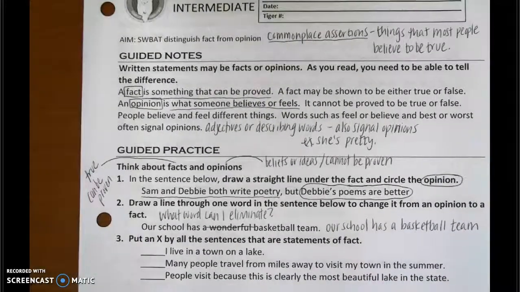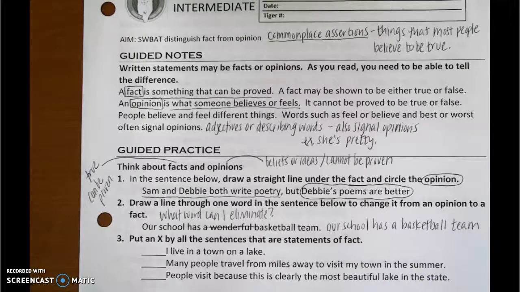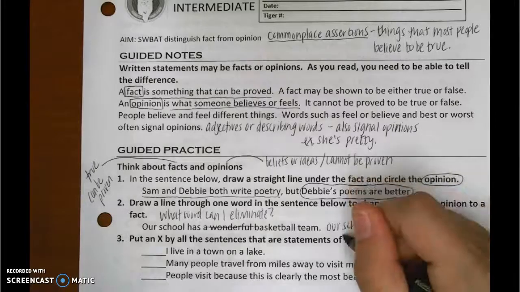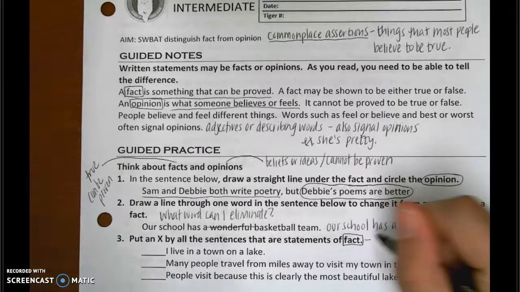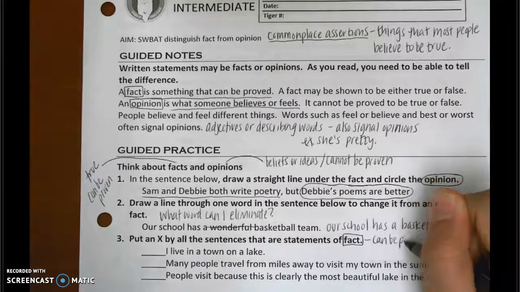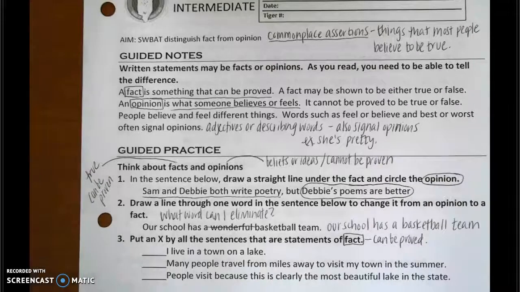Now let's look at example number 3. Put an X by all the sentences that are statements of fact. So statements of fact meaning they can be proved. I live in a town on a lake. Many people travel from miles away to visit my town in the summer. People visit because this is clearly the most beautiful lake in the state.